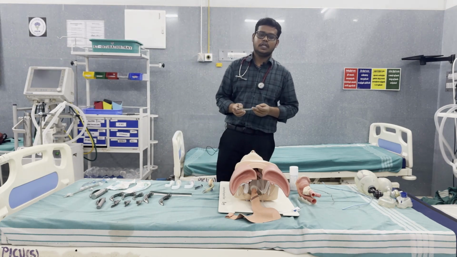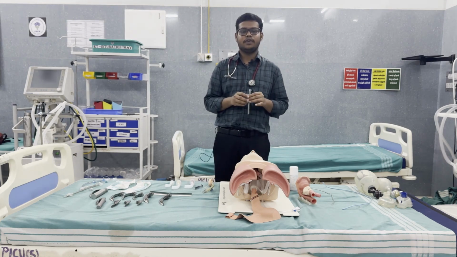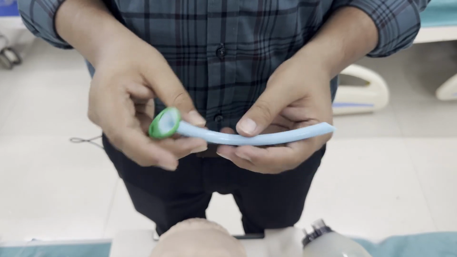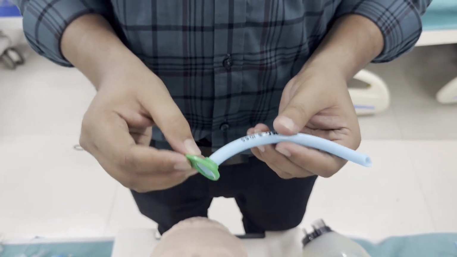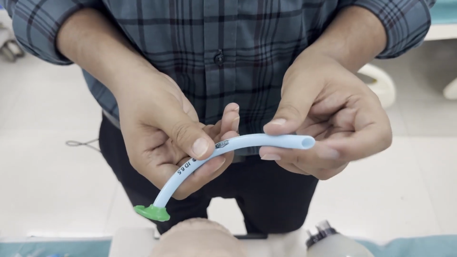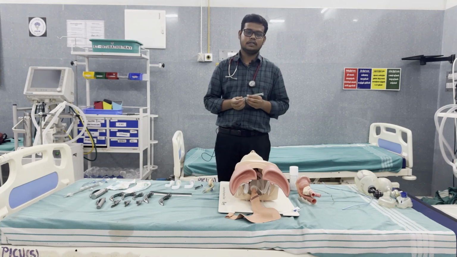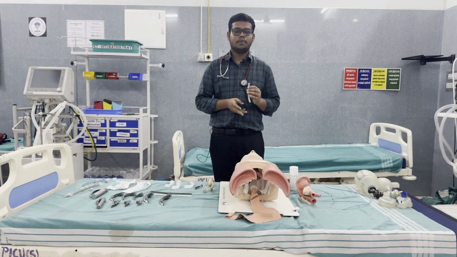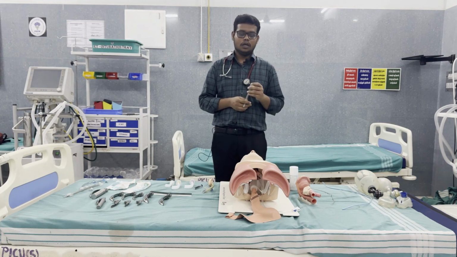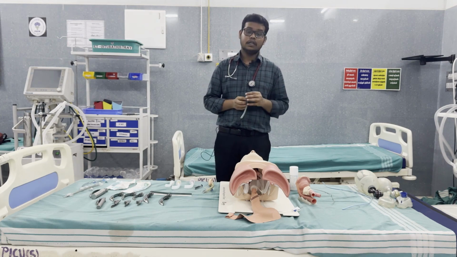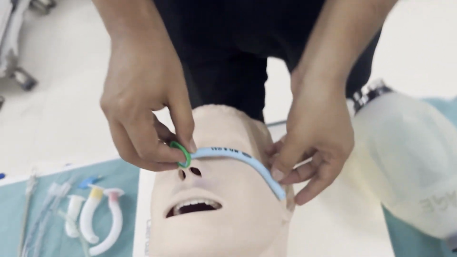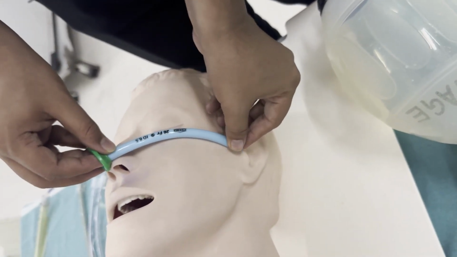Next, the nasopharyngeal airway. This is placed inside the nasopharynx to open the airway. Parts of the nasopharyngeal airway include the flange and tube. Then there is a bevel tip. Various sizes are available, and we have to select the appropriate size for each patient. This can be measured by the length between the tip of the nose and the tragus.